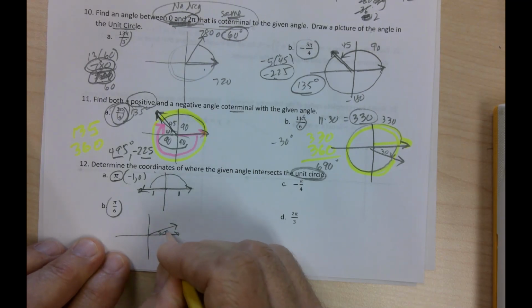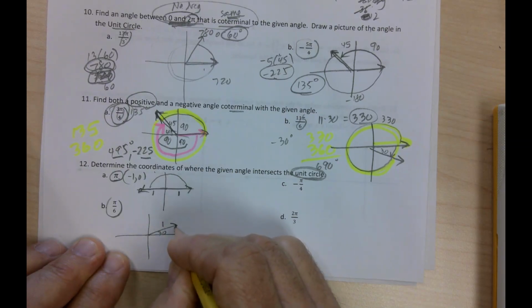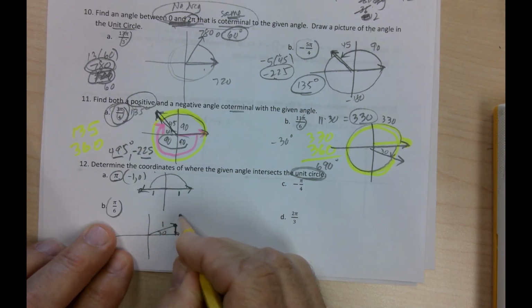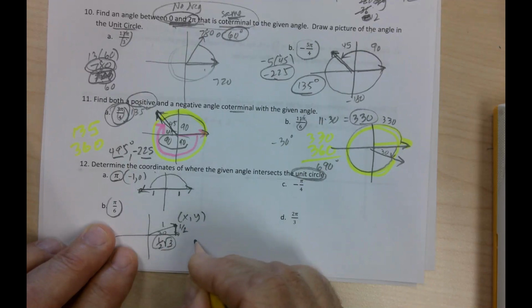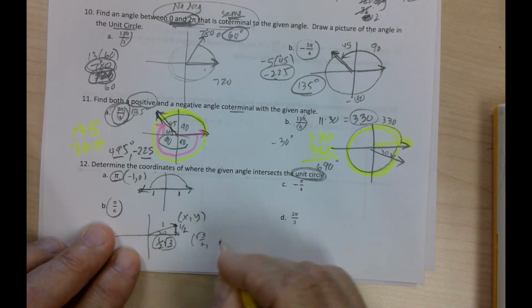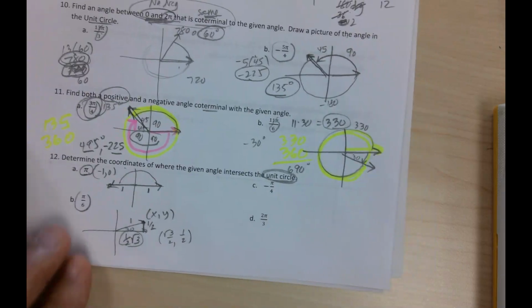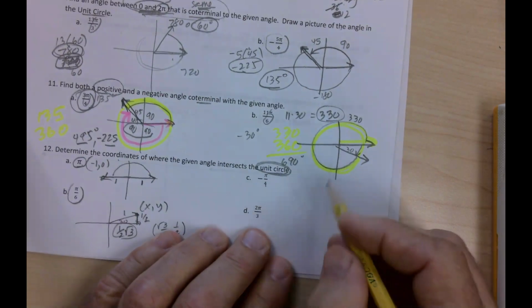Well, if this is 30 and this is 1, and I connect the dots there, I'm trying to figure out that x and that y, I got to use my rules. That's going to be half, so 0.5 or 1/2, and I got to multiply that by the square root of 3, so I get 1/2 square root of 3. Here's my x value. So that'd be the square root of 3 over 2. My y value is 1/2. This guy, -pi over 4.